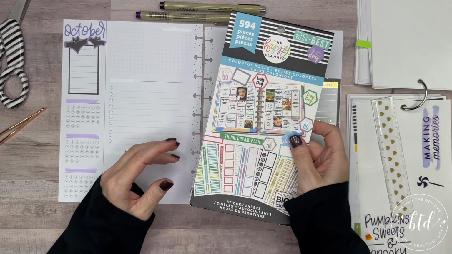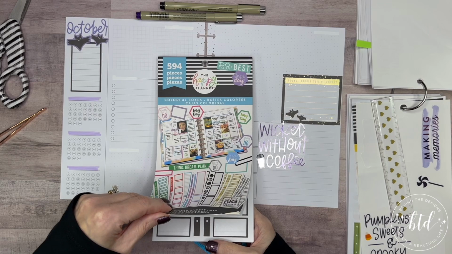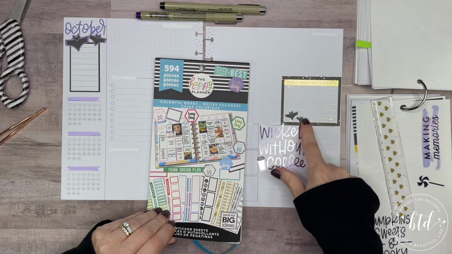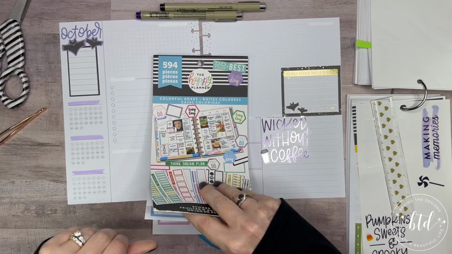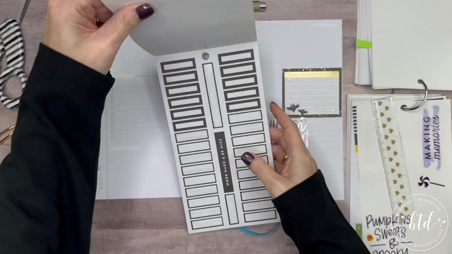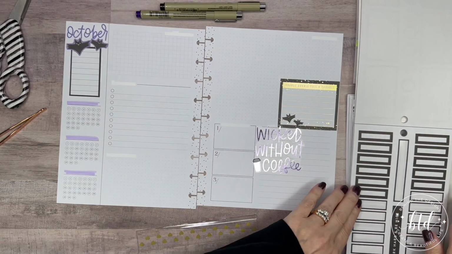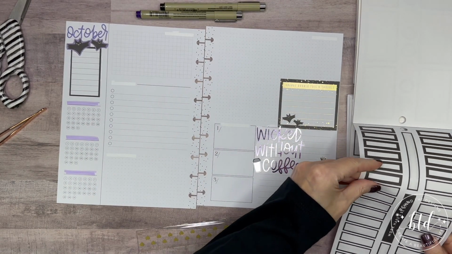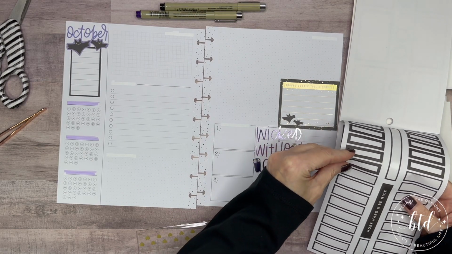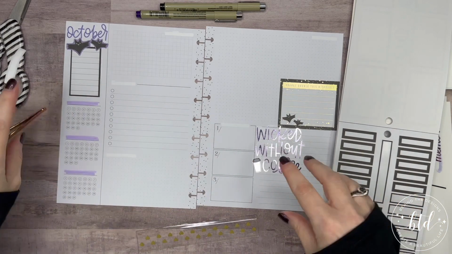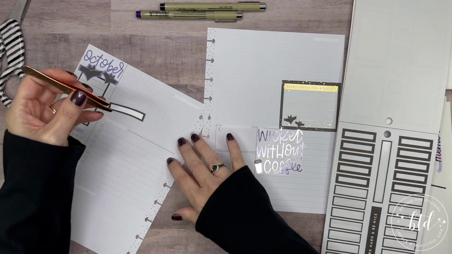So I'm going to go back to my colorful boxes. And I think I'm still going to stick with, even though this is purple foil and this has got some gold in it, I think I'm going to stick with the black and use these skinny headers, these here. And I'm going to get some headers in. All right.